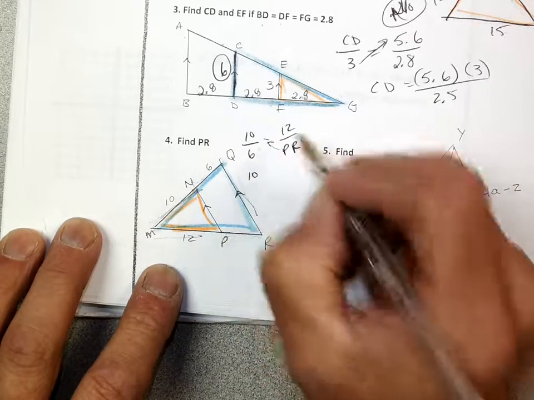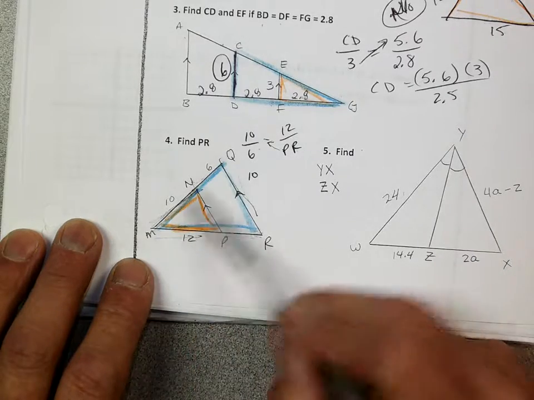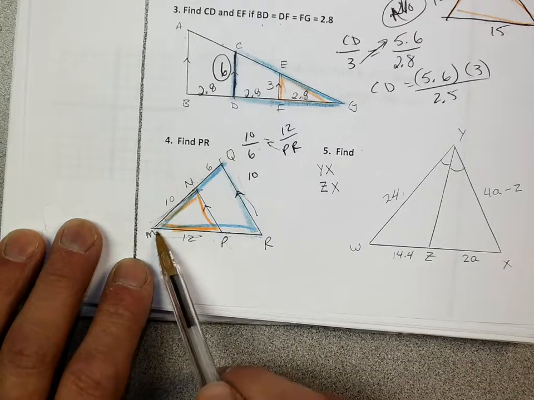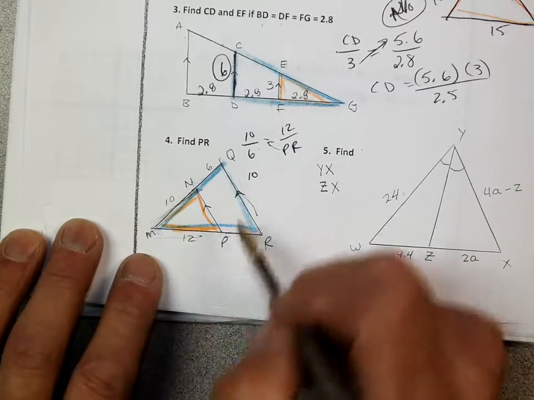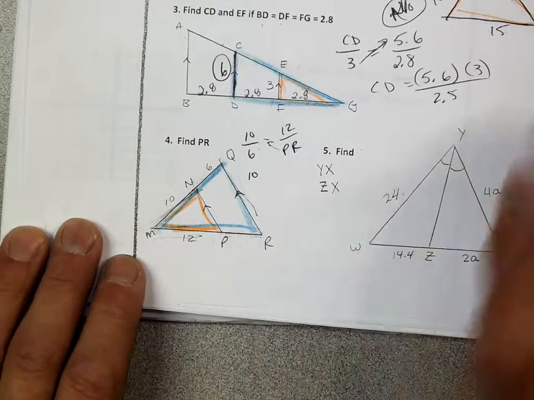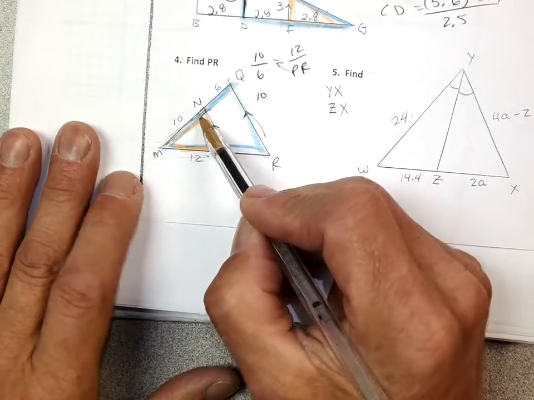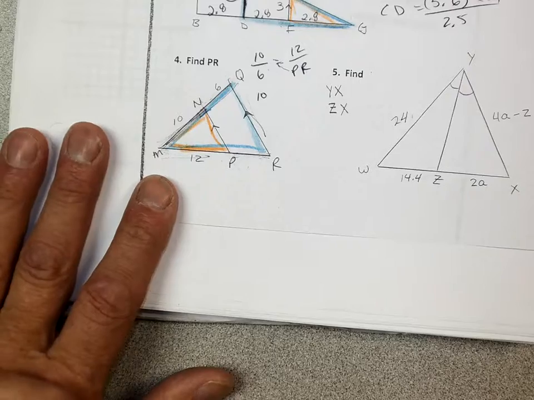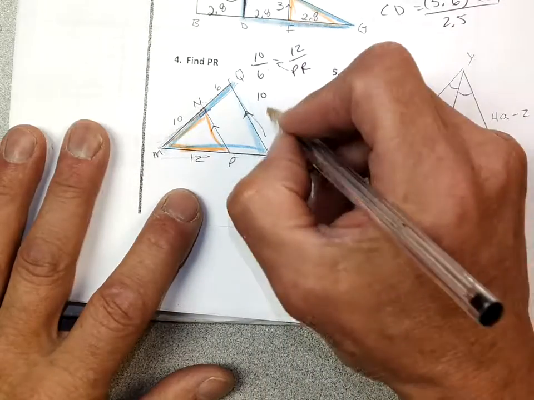Mr. Davies, wouldn't it be 16 instead of... Well, if you want to use the entire triangle, you can. I'm just using, yes, that's another way to do it. Yes, absolutely. I'm not going to do it that way. I want to do side to side. And I can show that if you want. It's a little bit harder. No, it's okay. You're right, though, Katie.